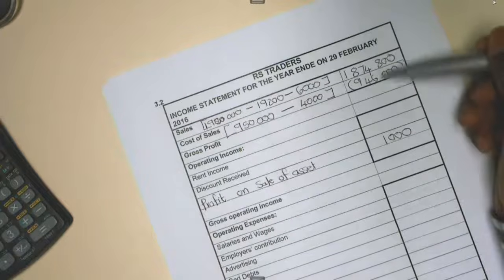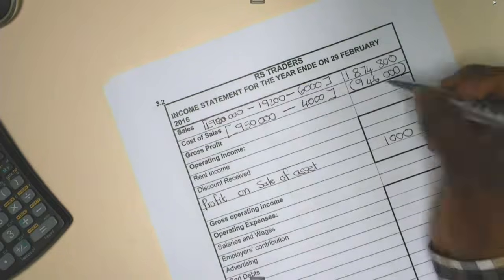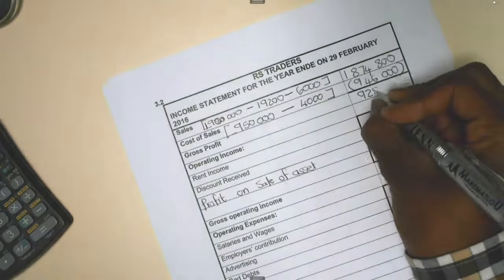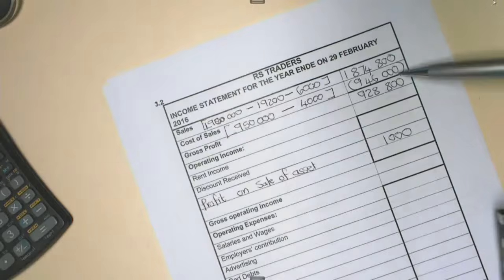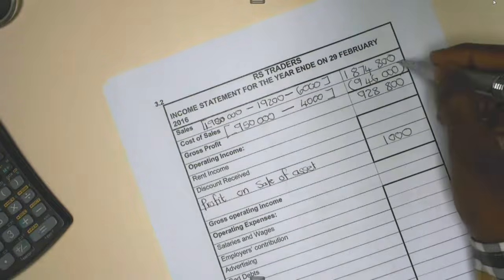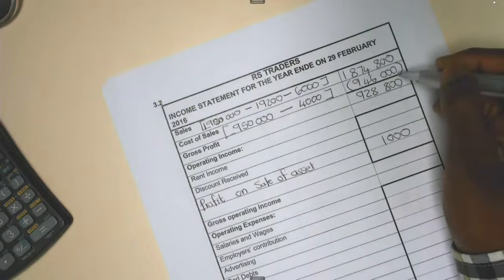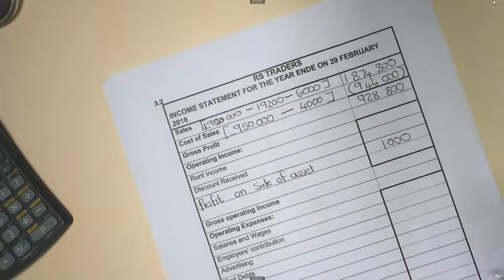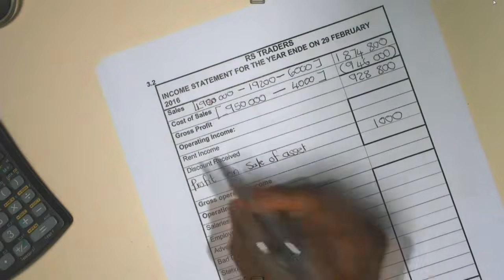Then when you subtract your cost of sales from sales, you should then have your gross profit. Then the difference when you work it out should be 928,800 rand. So very, very important to subtract and show the brackets which indicate that you did subtract, right? Then there you have your gross profit. And then the next movement will be to move to your income, right? Under your income, you have rent income.